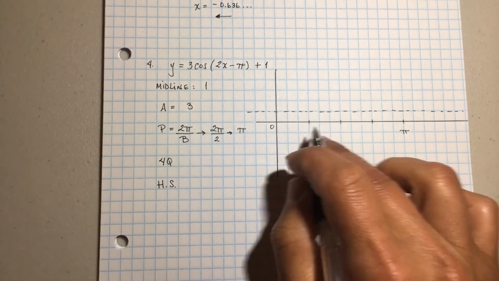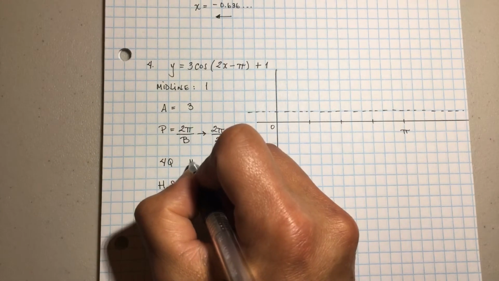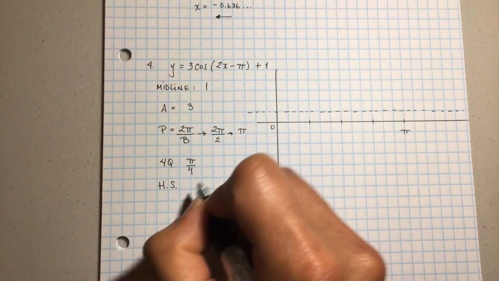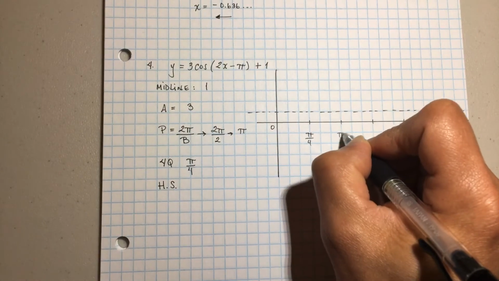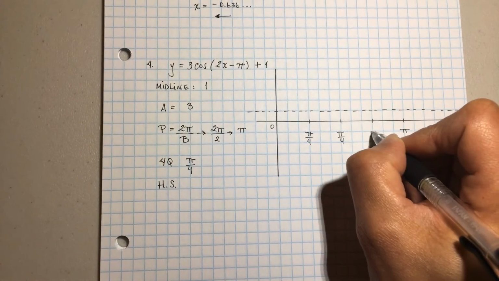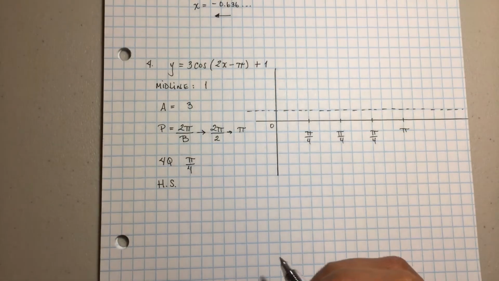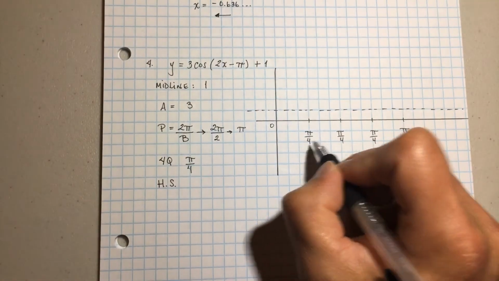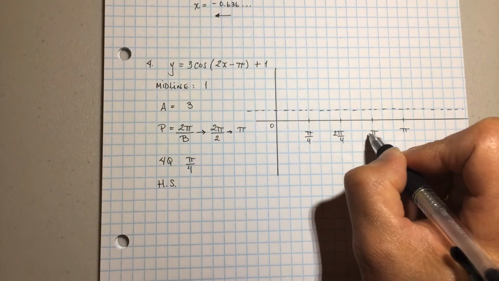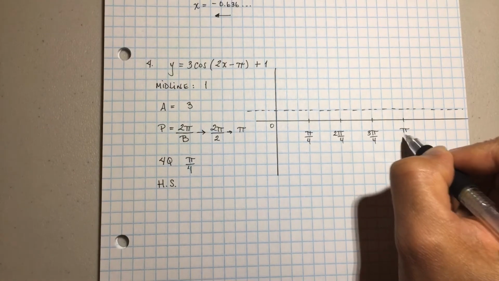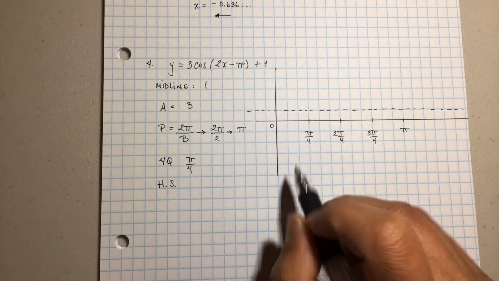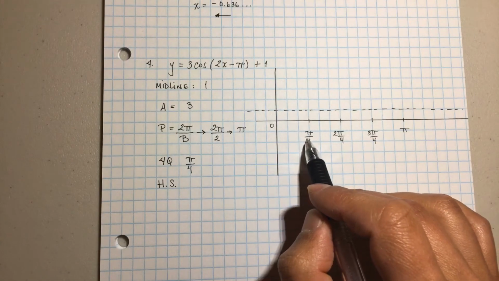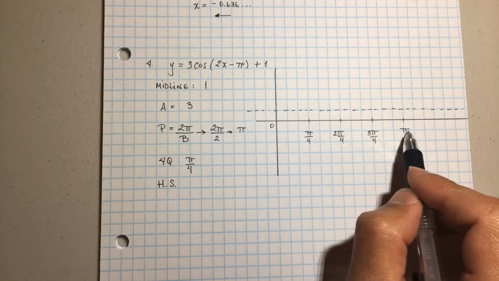Cool. Now what about these other 3? Well, you take your pi, divide it into 4 sections, and they did it for us. Cool. So pi over 4, pi over 4, pi over 4. 1 pi over 4, so that becomes 2 pi over 4, and then that becomes 3 pi over 4, and that's 4 pi over 4. And so notice that's how we're doing it. We're counting 1 pi over 4, 2 pi over 4, 3 pi over 4, 4 pi over 4.